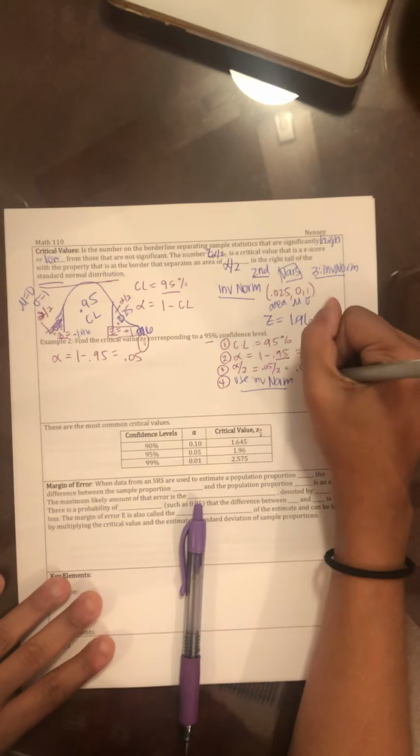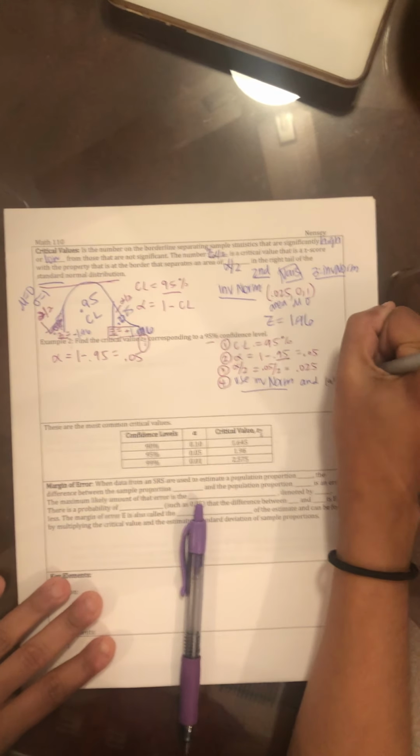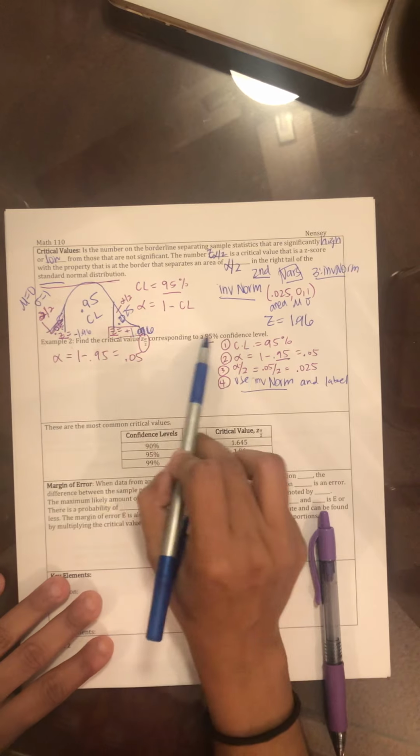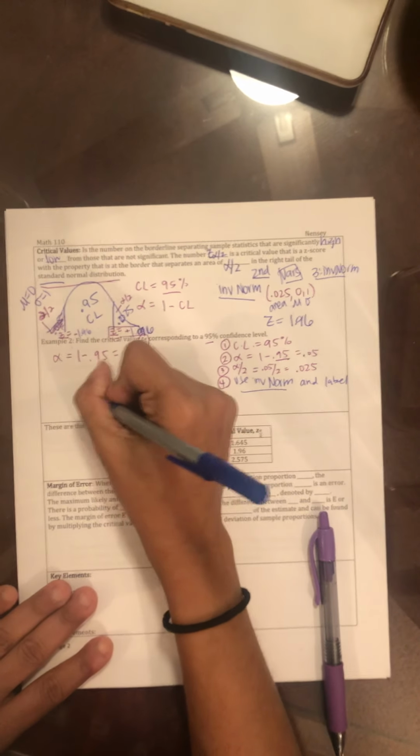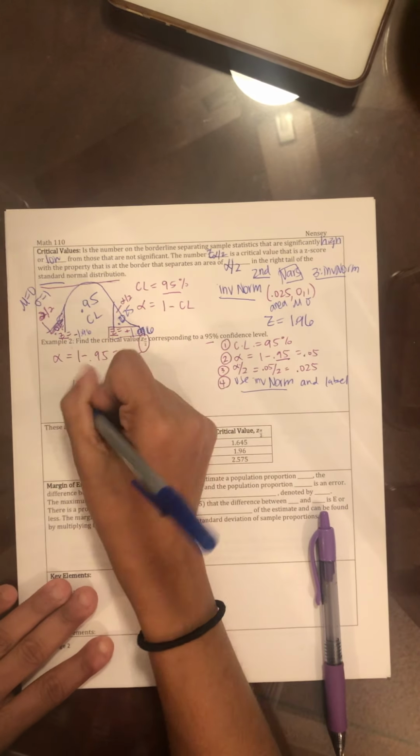So I said use inverse norm and label. And we actually found our answer. Find the critical value of 95% confidence. So z equals 1.96.